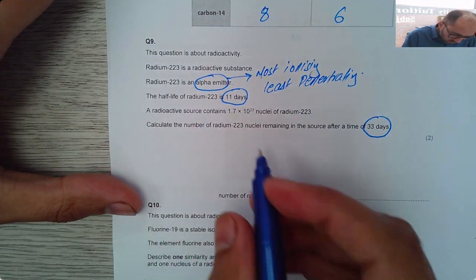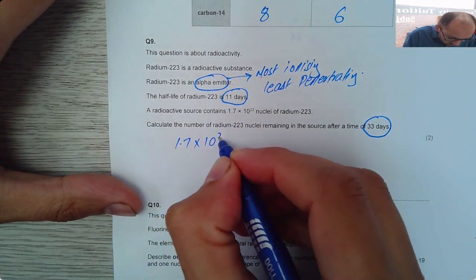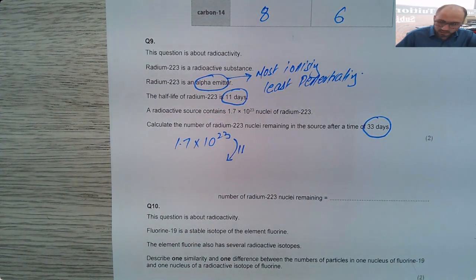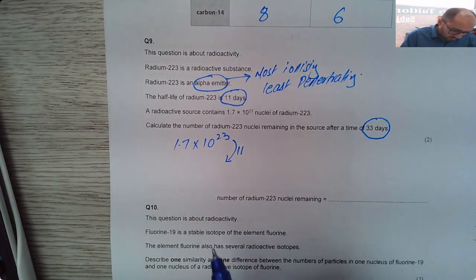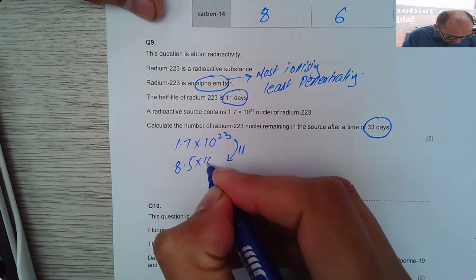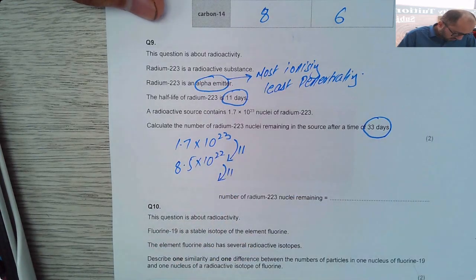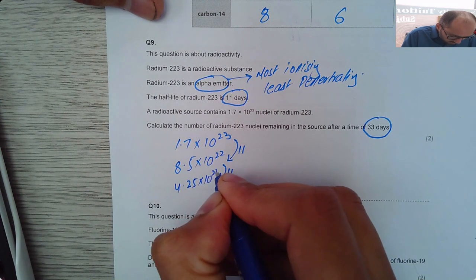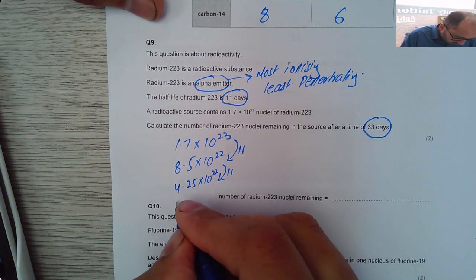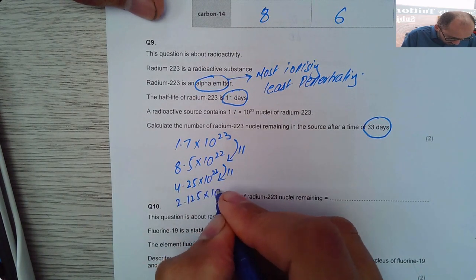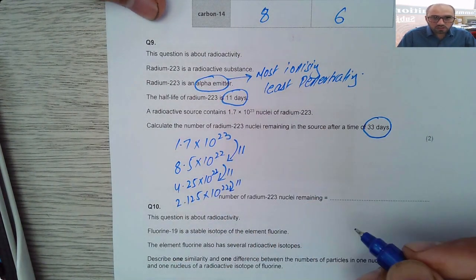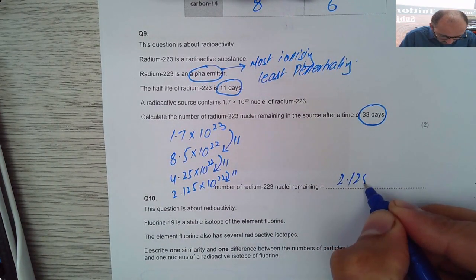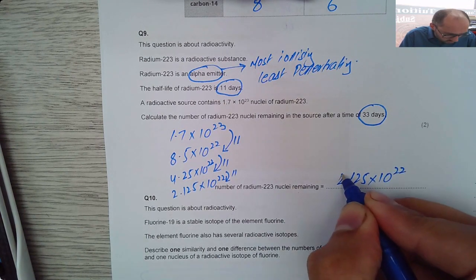So you will start with 1.7 times 10 to the power of 23. After 11 days, this number will reduce by 50%. So I can divide this number by 2. We'll get the answer as 8.5 times 10 to the power of 22. Another 11 days, you divide it again, you will end up with 4.25 times 10 to the power of 22. You divide it once again, you will end up with 2.125 times 10 to the power of 22. Now you can see that's the total of 33 days. So the number of nuclei remaining will be 2.125 times 10 to the power of 22.